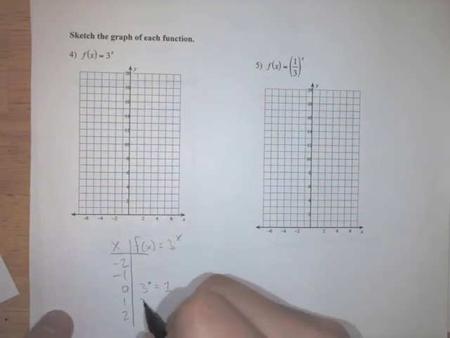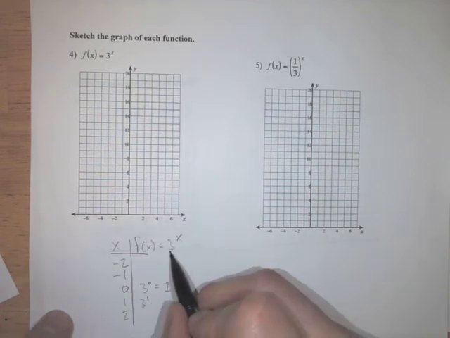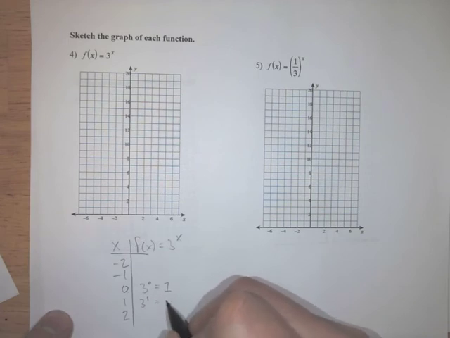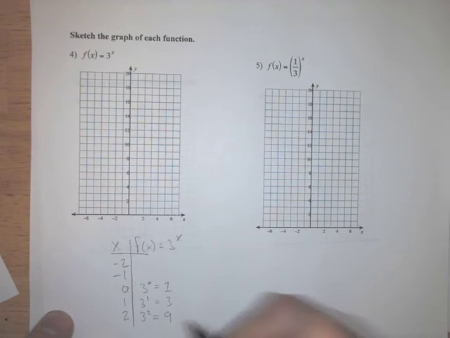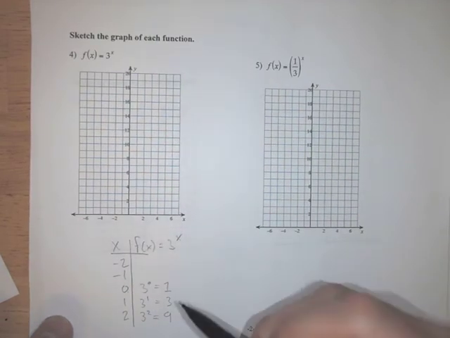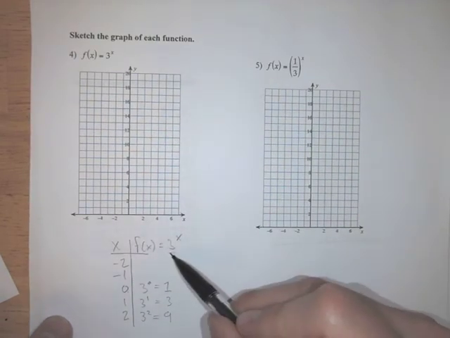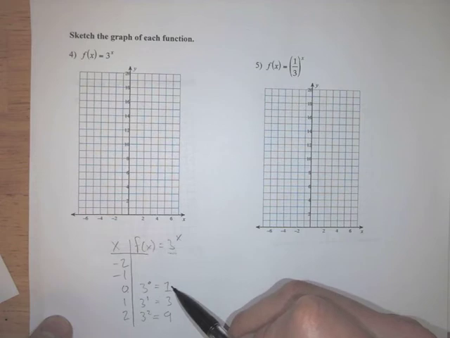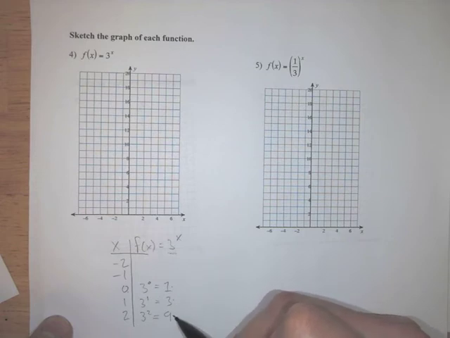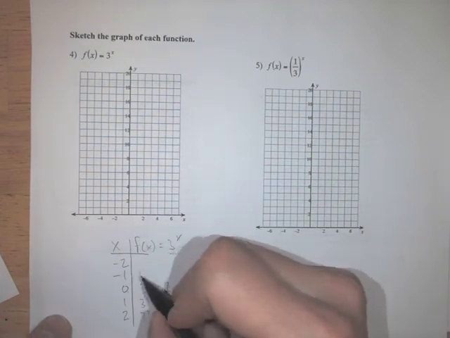Okay, if x is 1, I'm going to have 3 to the 1 power, because my function is 3 to the x, so 3 to the 1 equals 3. If x is 2, then I'm going to have 3 to the 2. f of x will be 3 to the 2, or 9. Okay, so you can see this pattern of we're tripling, right? This is the growth factor. 1 times 3 is 3, 3 times 3 is 9. The next one will be 27, right? 81, and so on.